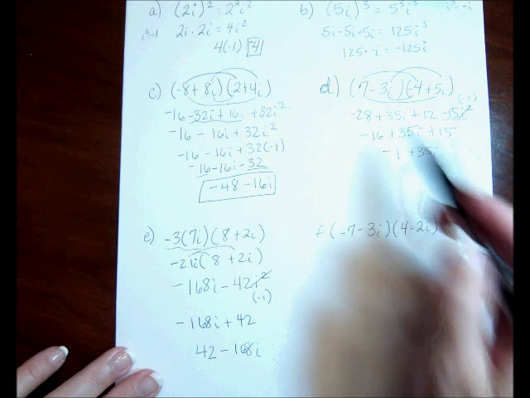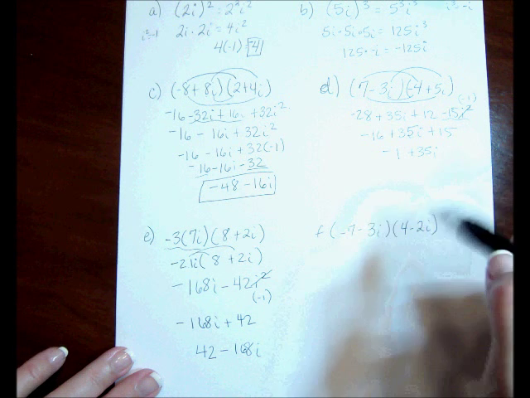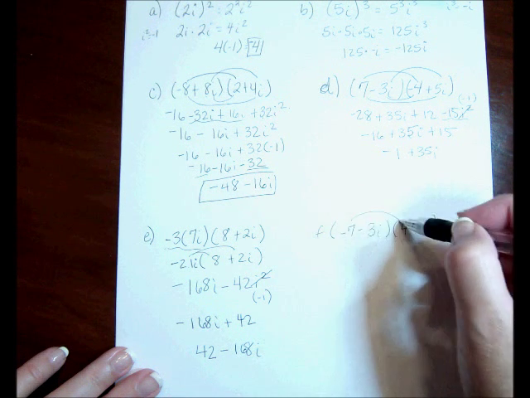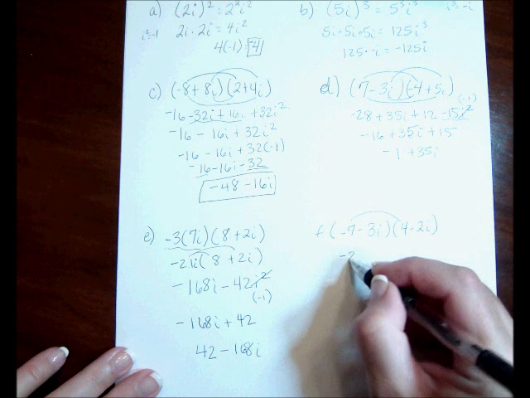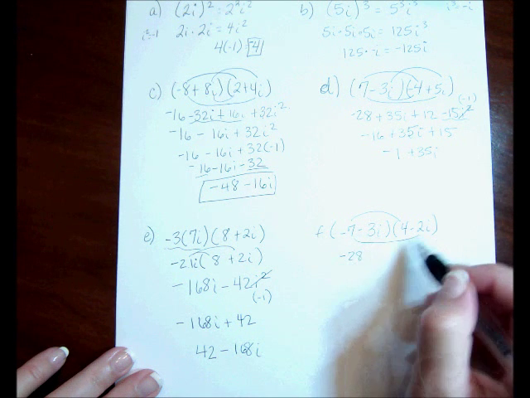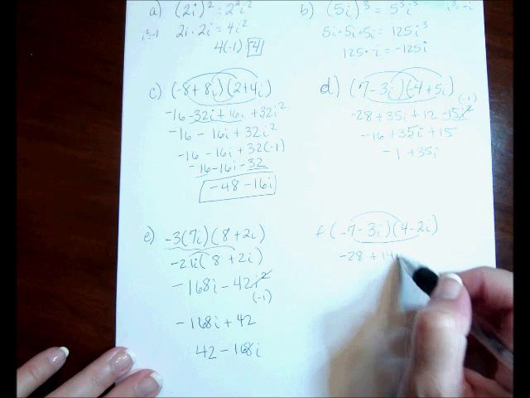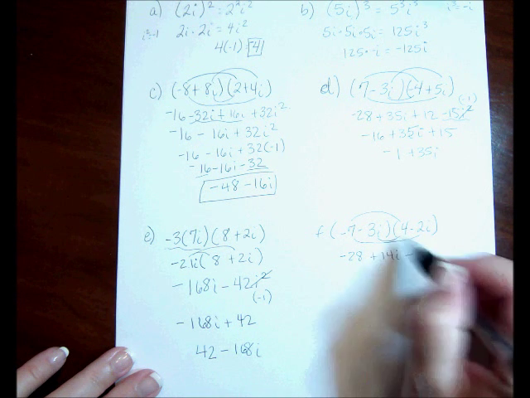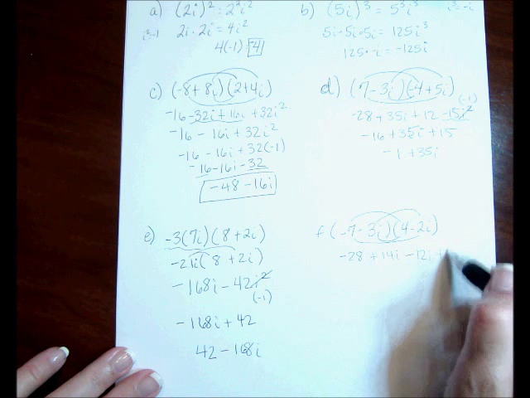And then this one is the same as the previous ones, and I just am going to FOIL it. And so I do first, I do outside, I do inside, and then I do last.